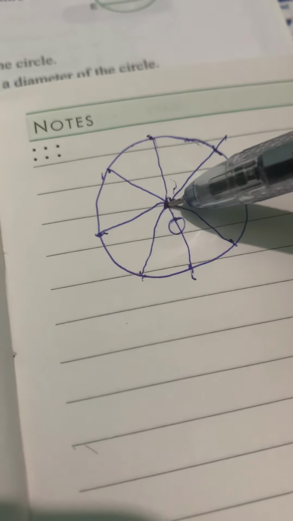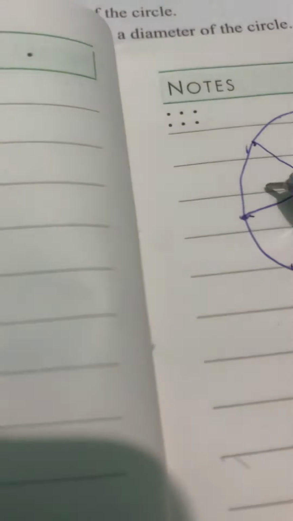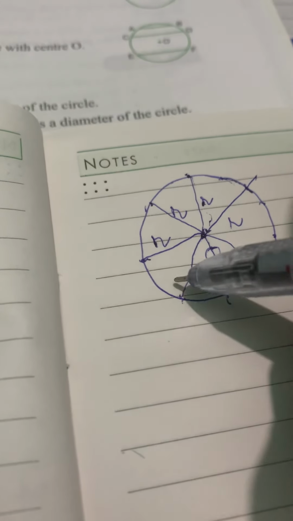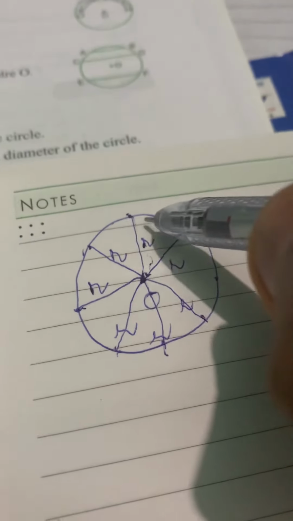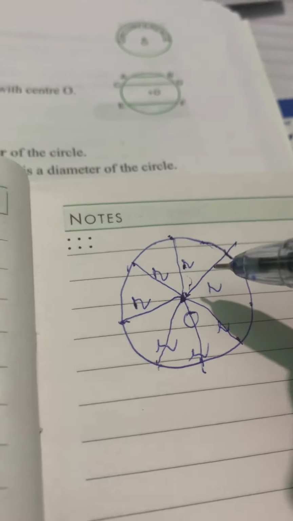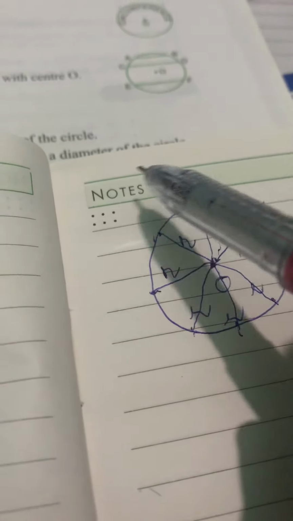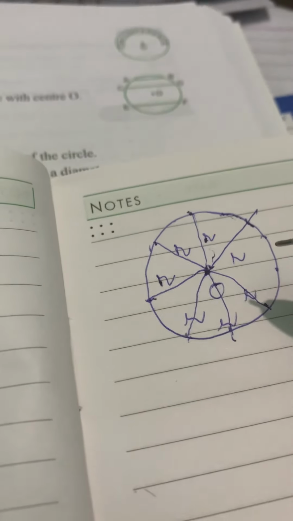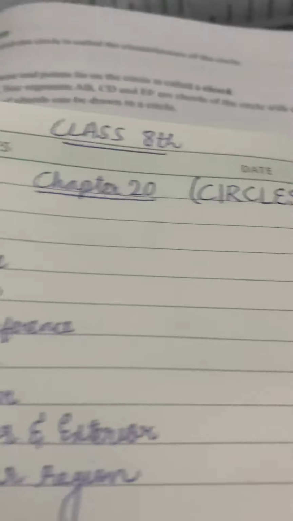Then the third is your radius. This distance from the center to the circle is called your radius. This is also your radius, this is also your radius, all these are your radius. I guess it is clear to everyone now. Next is your circumference. This distance around the circle is called your circumference. Sometimes we do call it perimeter also, because perimeter is the sum of its sides. But here, this distance around the circle is called your circumference.